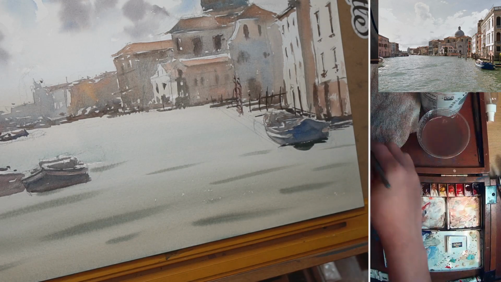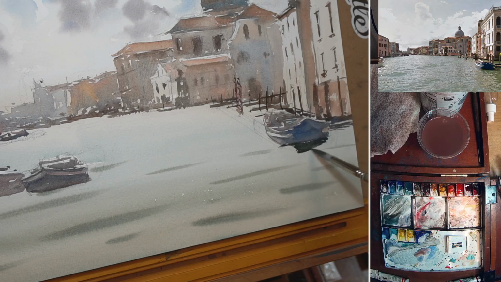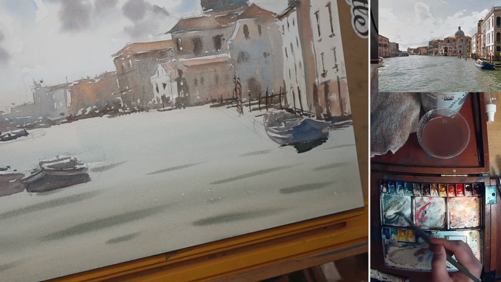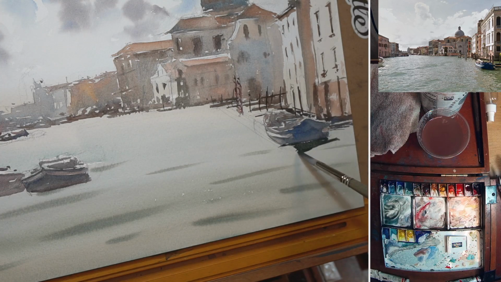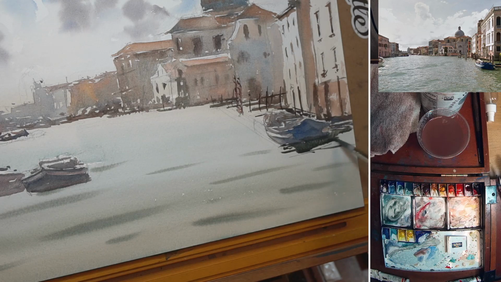Oh wow, that's pretty dark. Okay, I think I can add a little bit more water. That's fine. Okay, so just very delicately get some reflection here. Okay, but very important to connect that to the side as well. Okay.